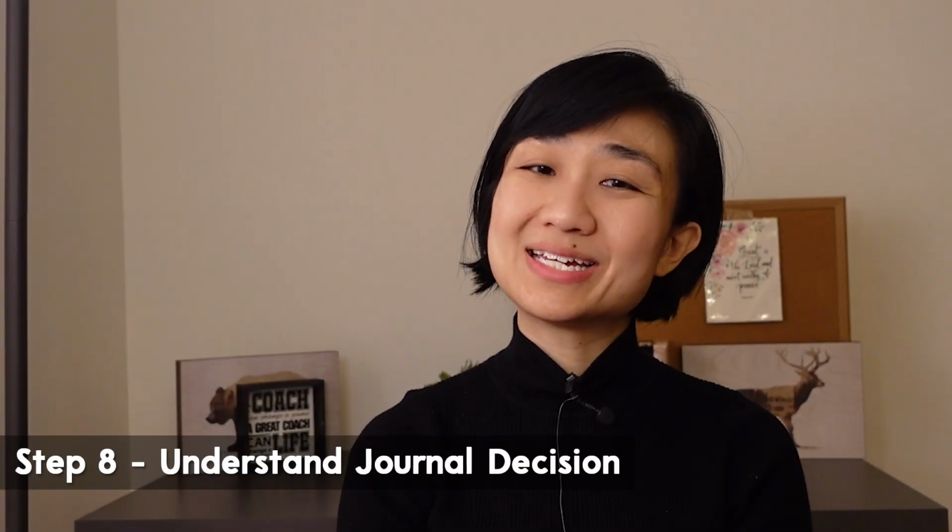Step 8, understand journal decision. After a paper submission, then you wait for the journal's decision. It will come in 3 forms: desk rejection, review and reject, third one, revise and resubmit. Desk rejection means that the paper does not get to peer review and is rejected at the outset. Usually there are no comments for this, move on to the next journal.